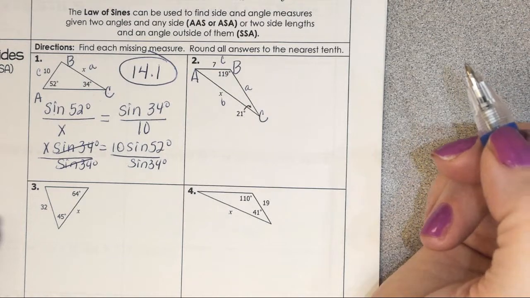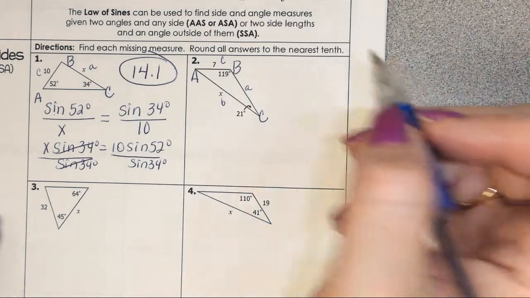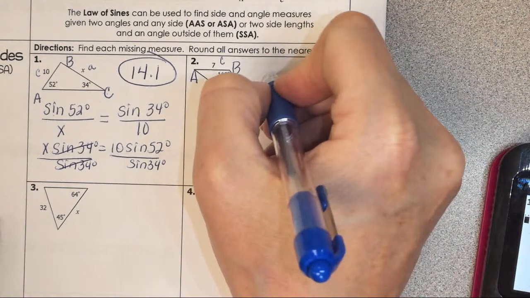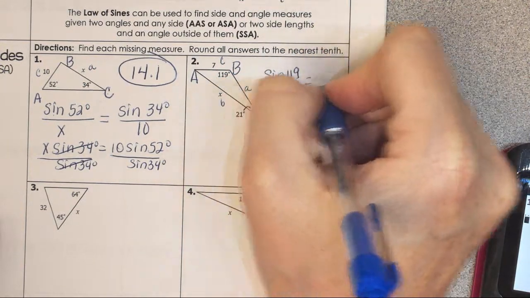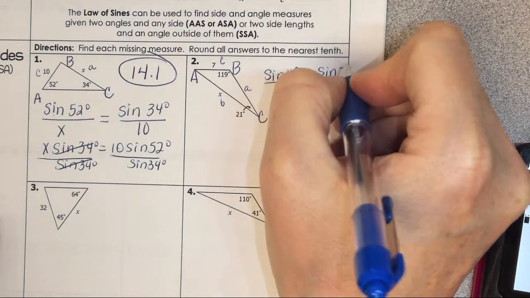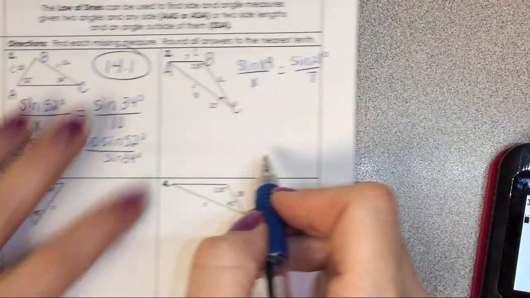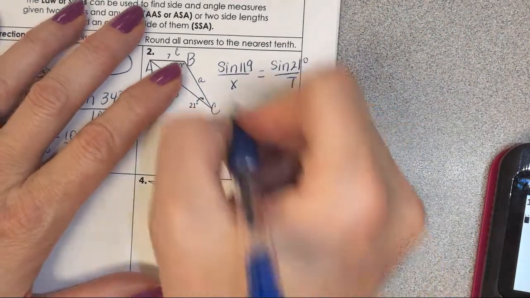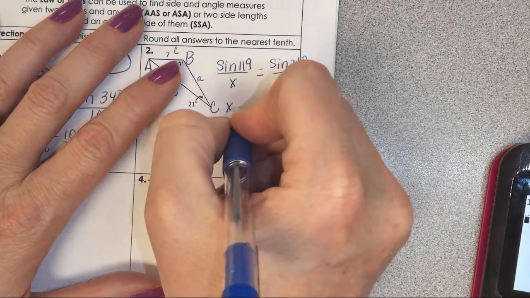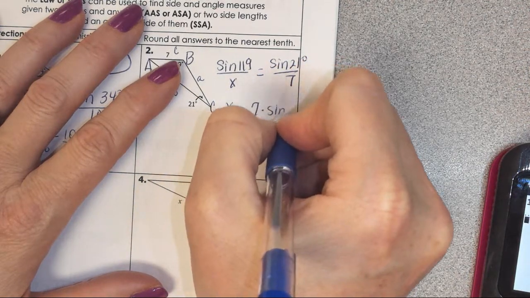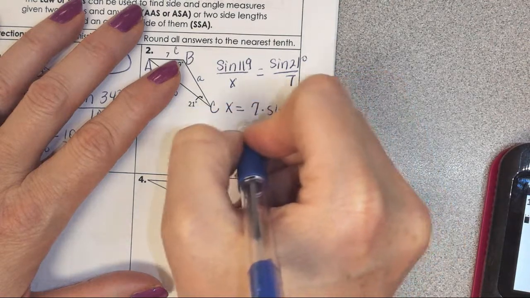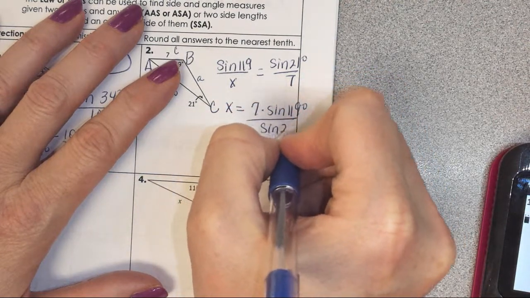Can anybody just tell me the setup? What's it going to be, Cooper? The sine of 119 over x equals the sine of 21 over 7. Okay, now, I'd like you to be able to do this pretty quickly. Could you understand how this would end up being x equals 7 times the sine of 119 divided by the sine of 21?